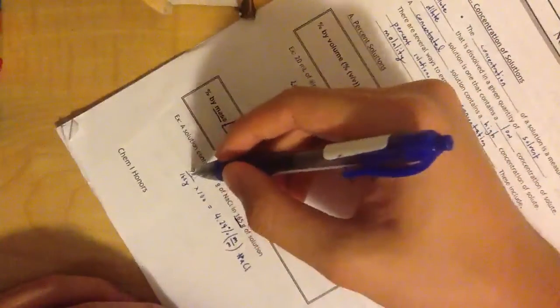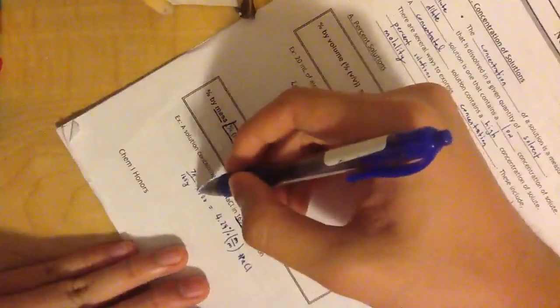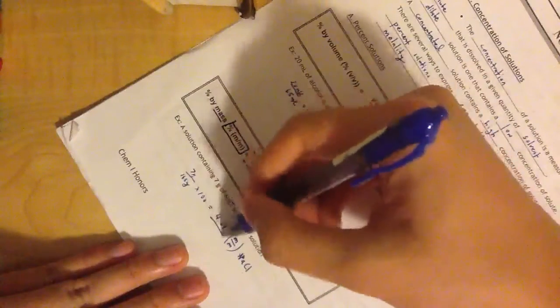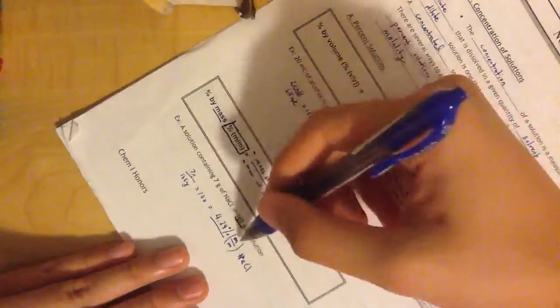So as you can see in this first example, 7 grams of NaCl in 165 gram total solution. You just put it over each other times 100%. You get this percentage via calculator, and you always have to plug in m over m here.